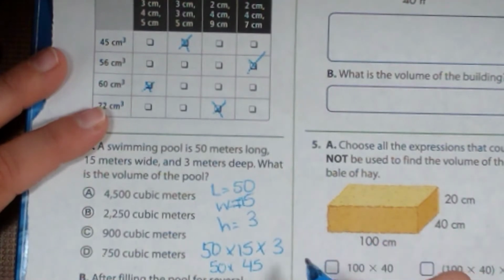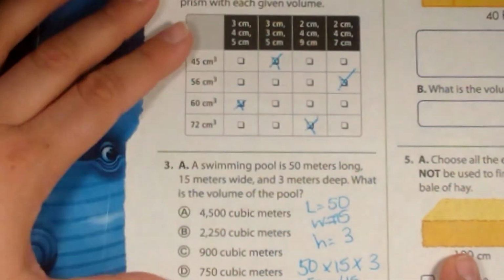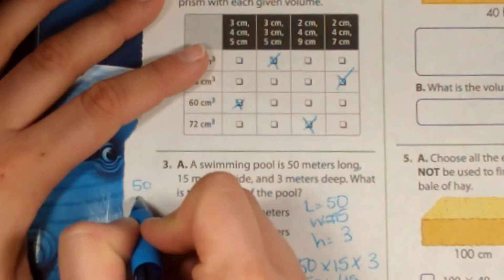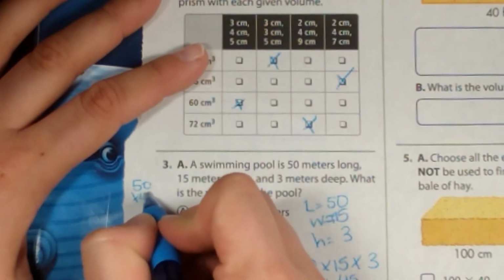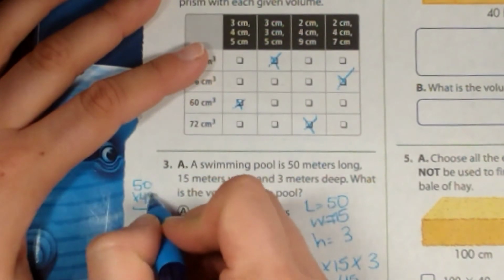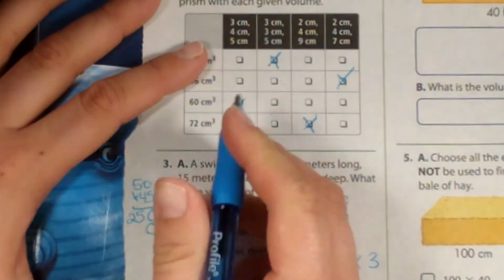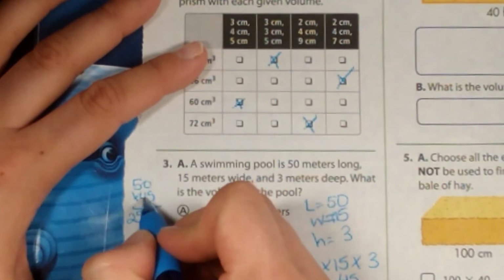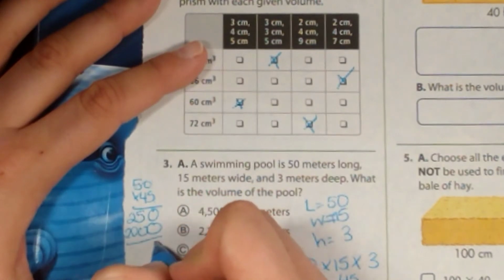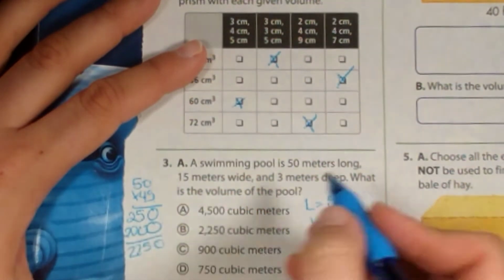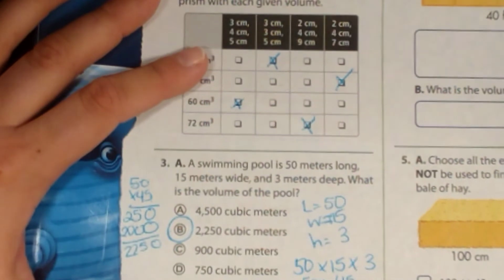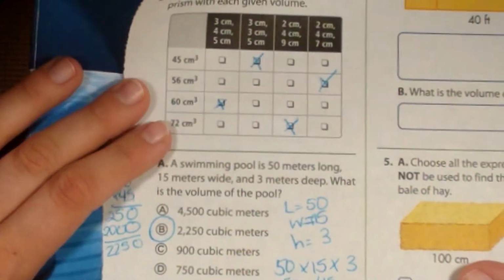That'll be easier. So if I go over here and I do 50 times 45, 0, 25, 0, 0, and 20. Our answer is 2,250 cubic meters.